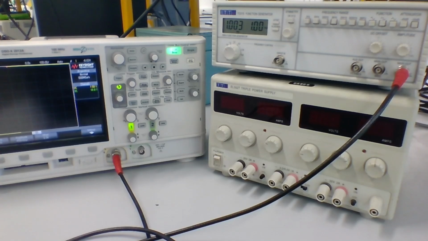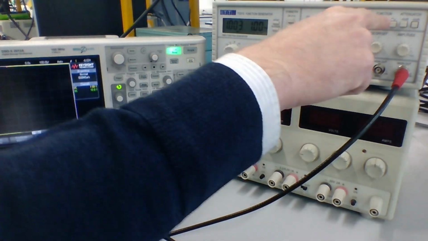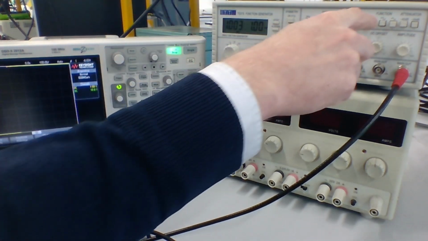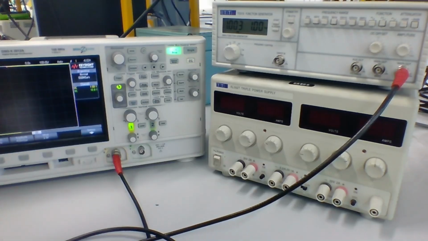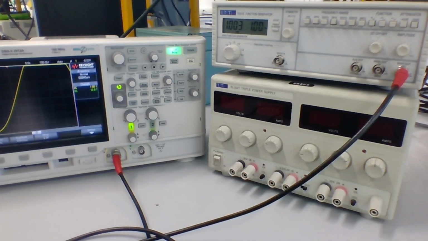We also want this to be a sine wave. At the moment, you can see there are 3 functions this can produce: a sine wave, a square wave, and a triangle wave. At the moment, this is set to a square wave, so I press the button instead to select a sine wave.